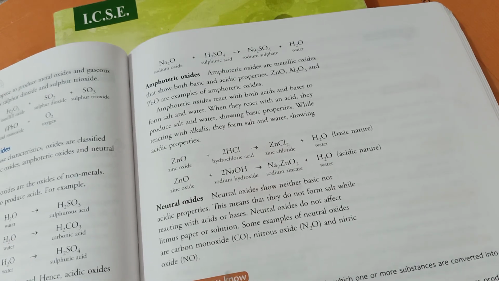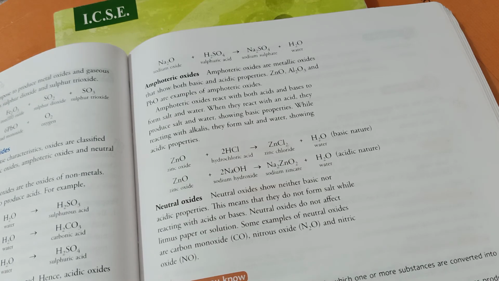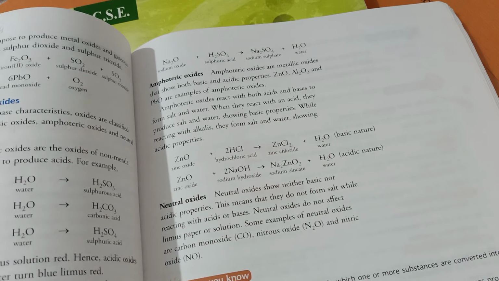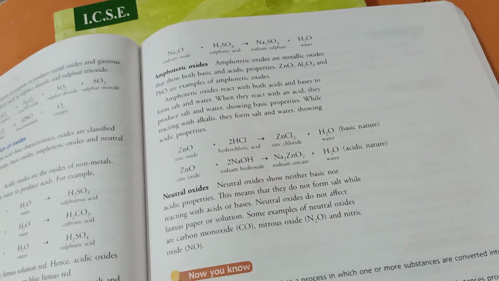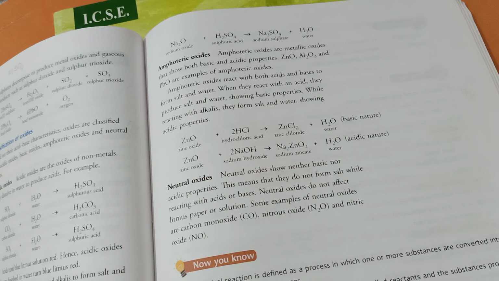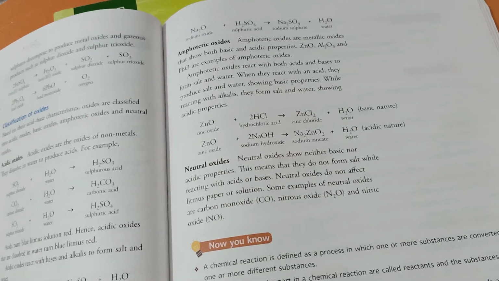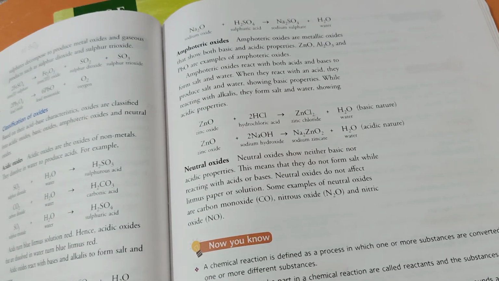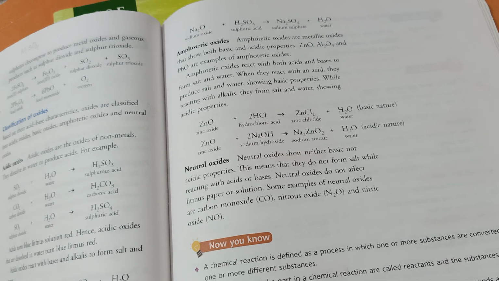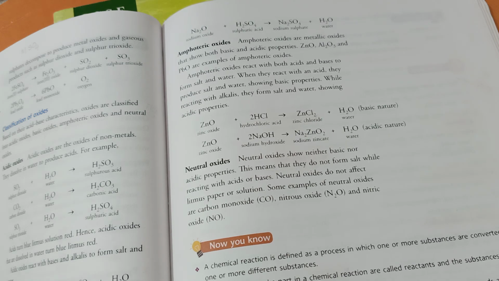These are neutral oxides. So this was a complete revision of our chapter, chemical reactions. I hope you are clear about this chapter, different types of chemical reactions. Okay, so today I'll give you a last written exercise so that the types of chemical reactions and the chemical equations become clear to you all.